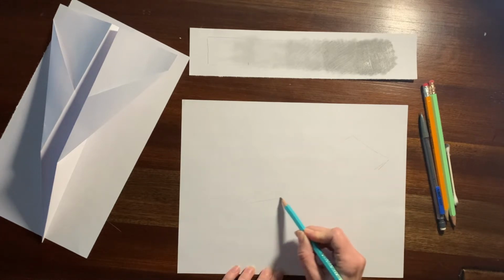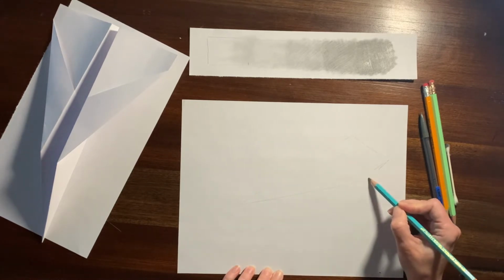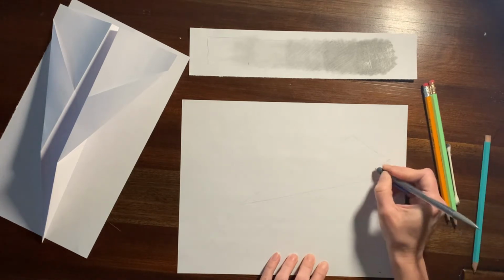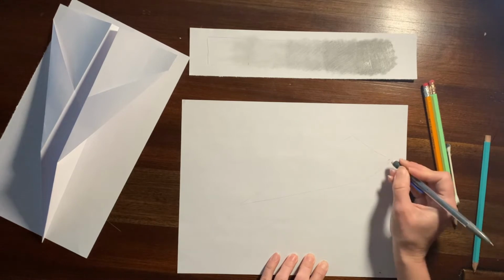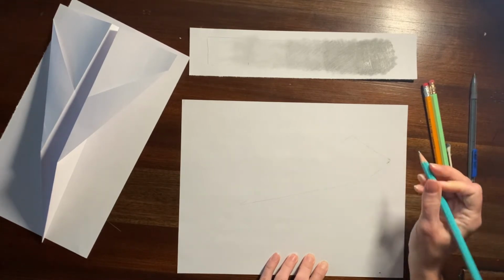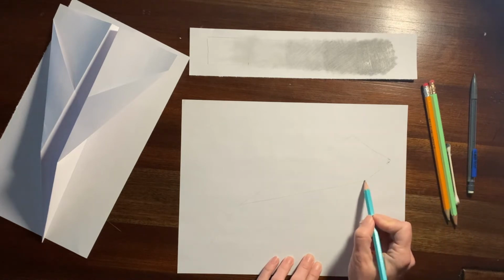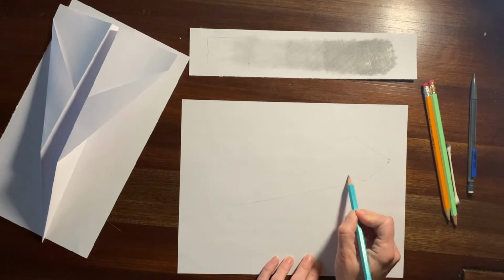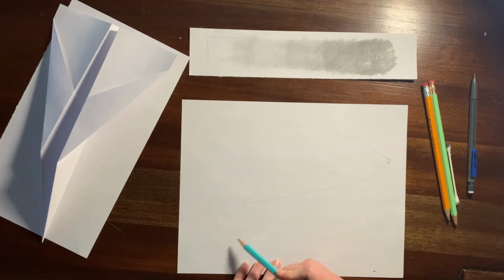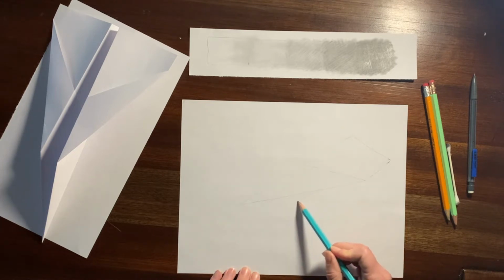If there is a line that's out of place, I will erase and fix it. One tip is if you're finding that your line maybe isn't right, don't erase it until you've drawn another attempt at that line, so that you're not redrawing the same incorrect line over and over.